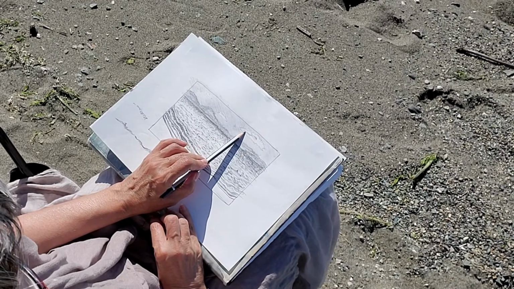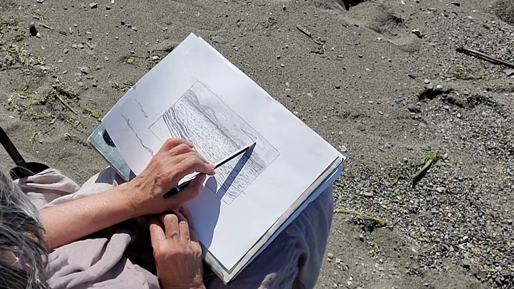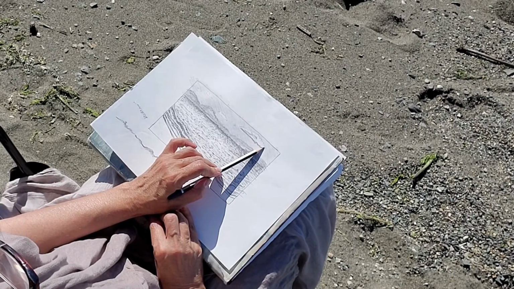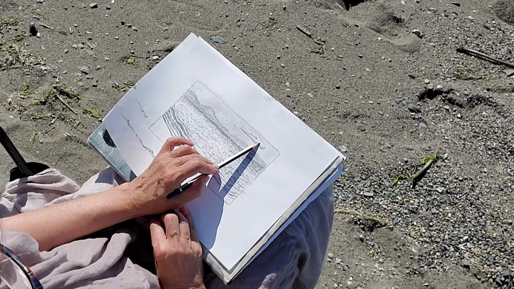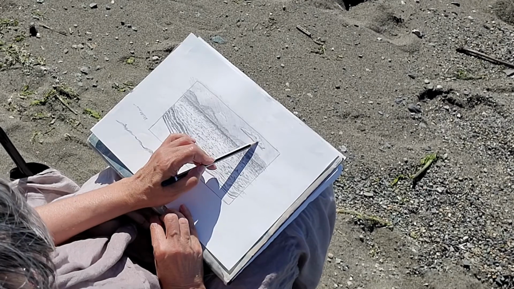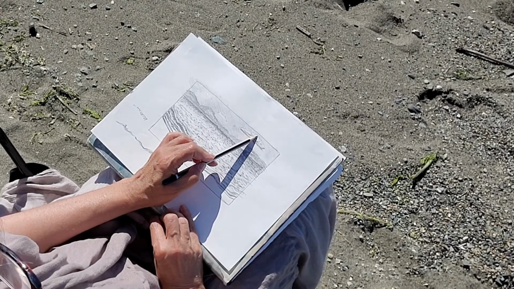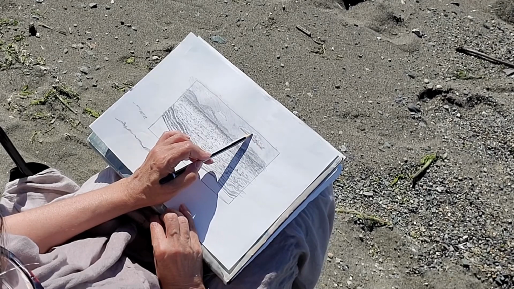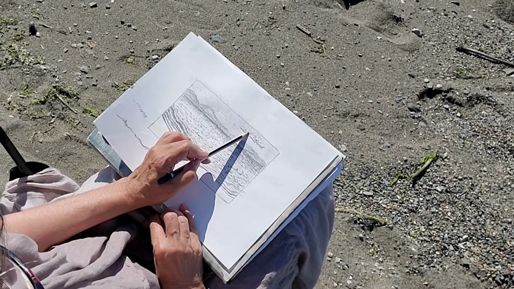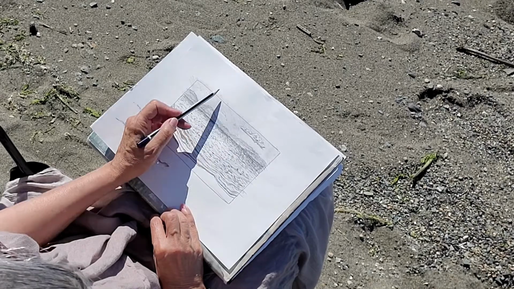I'm using the side of my pencil, and the bottom part of my clouds are quite dark. And some random medium values, and then dark values within, and a few little marks to go all the way up. And I'm not looking at any clouds, so I'm just imagining these clouds.